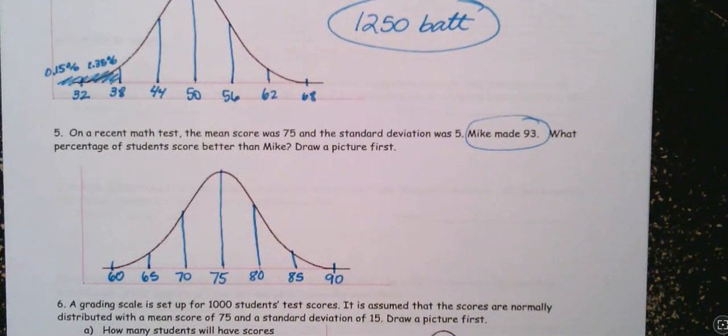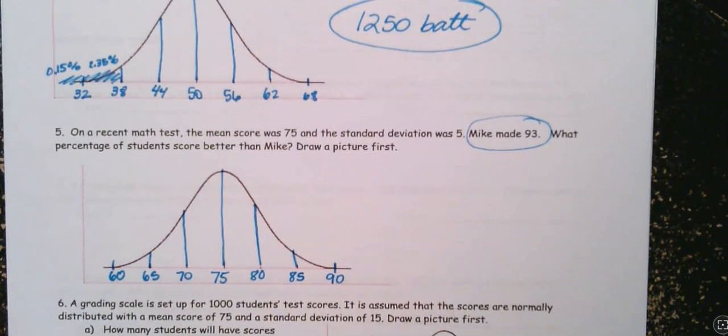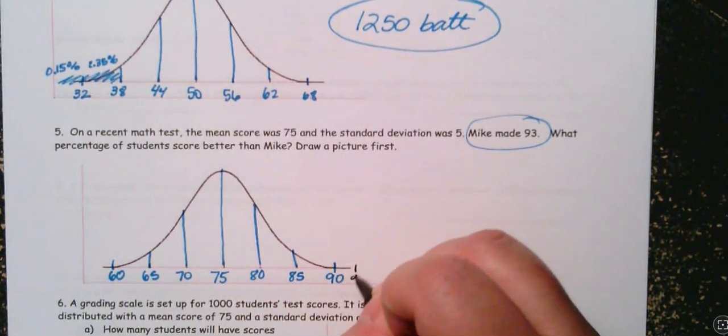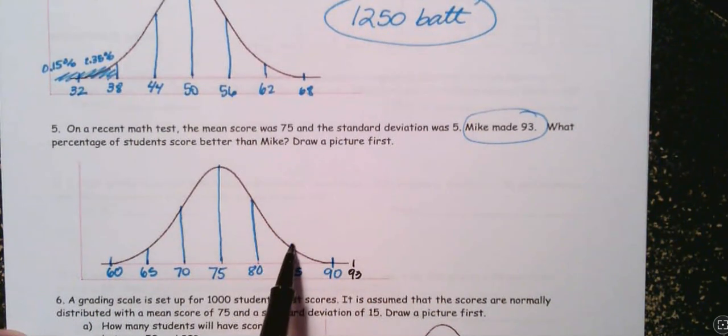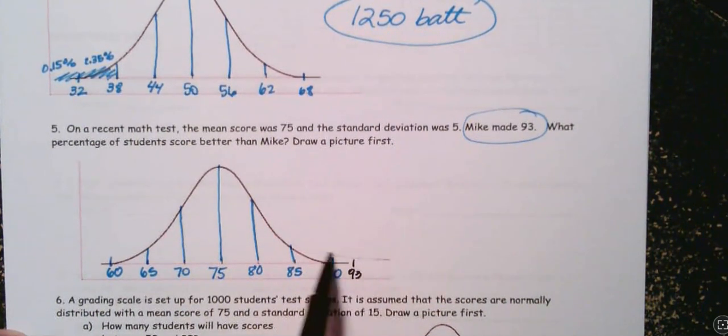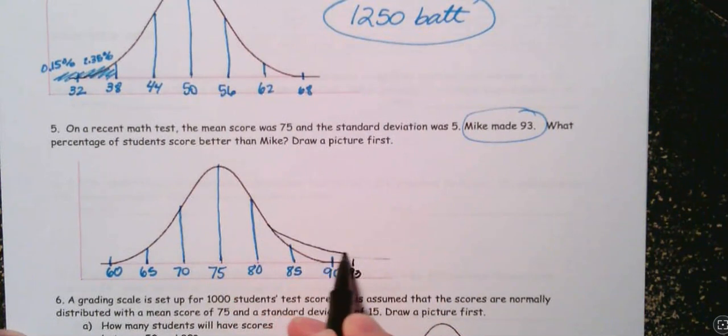All right, so we have a problem here, and that is that 93 is not one of these numbers. 93 is over here somewhere. And again, remember that just because it looks like there's no curve there, the curve really looks more like this. There is space over there. Okay, so what percentage of students score better than Mike? We would expect it to be very few students, okay, because only 0.15% are going to be higher than this.